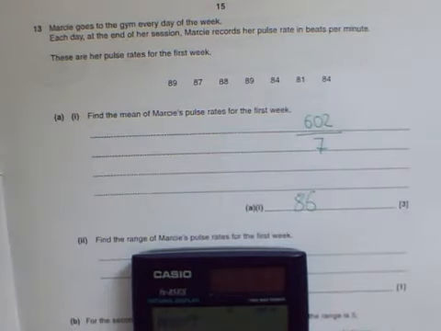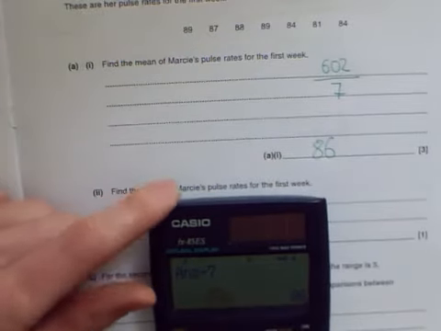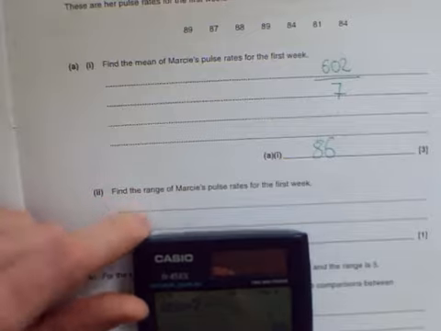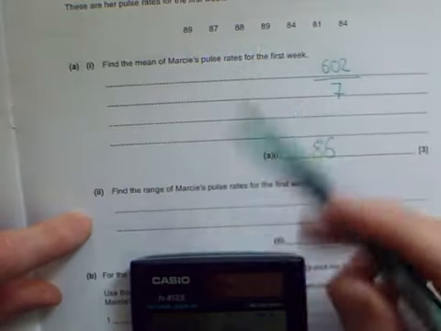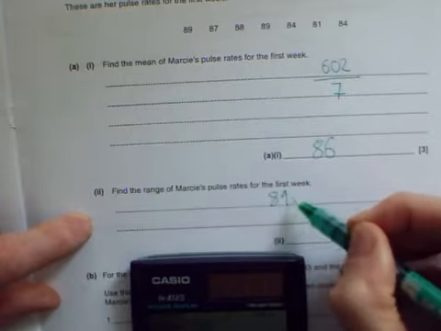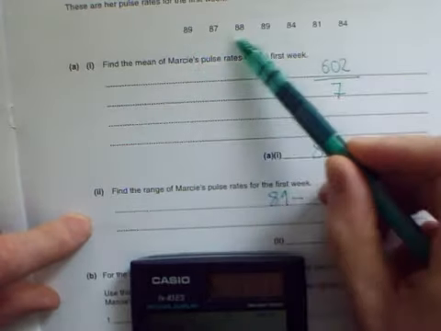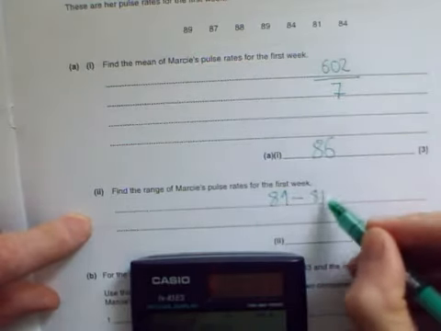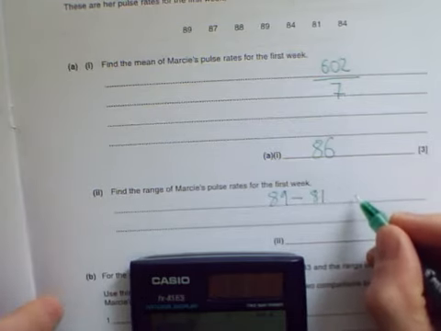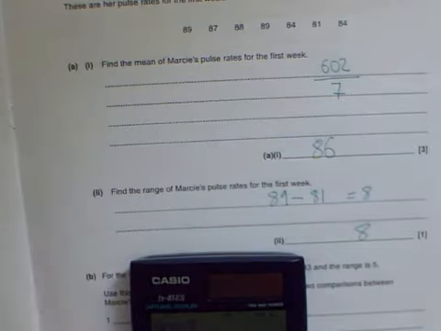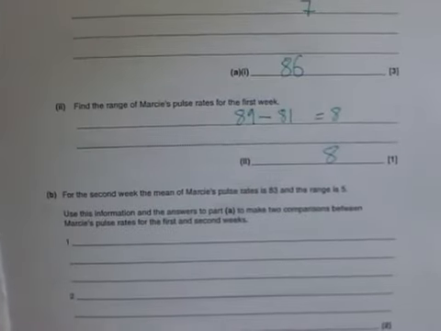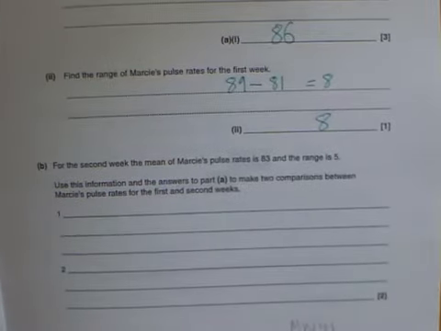There we go. Find the range of Marcy's pulse rates. So here I want the highest number, take the lowest. So 89 is the highest. Subtract the lowest, 81. Difference there of 8. There we go. For the second week, the mean of Marcy's pulse rate is 83 and the range is 5.